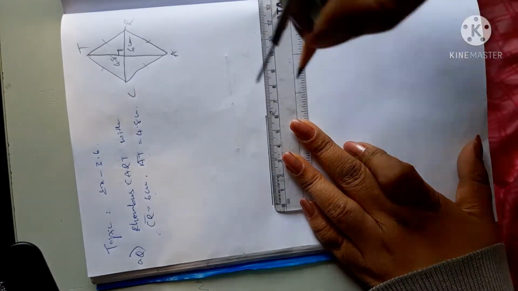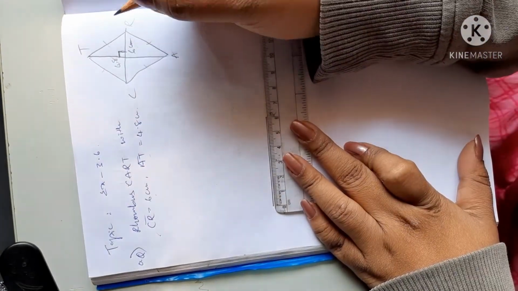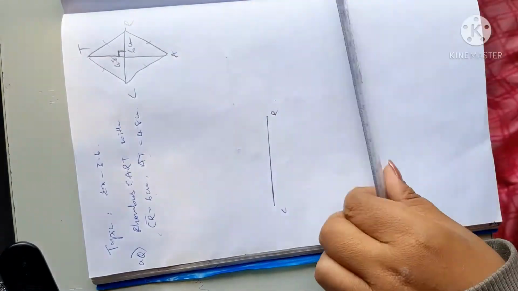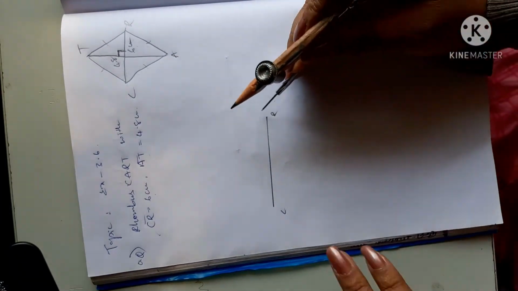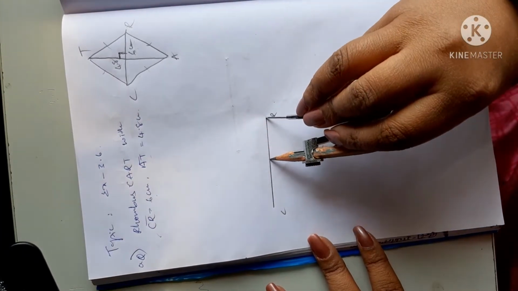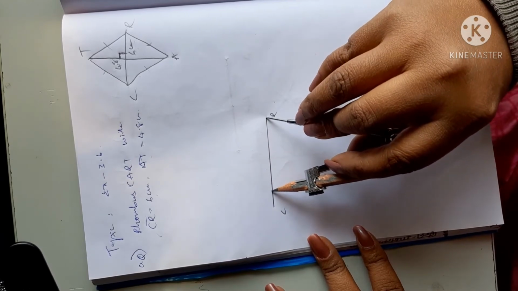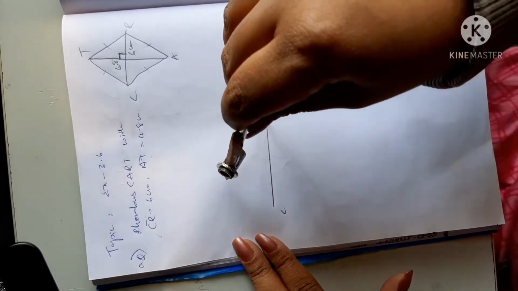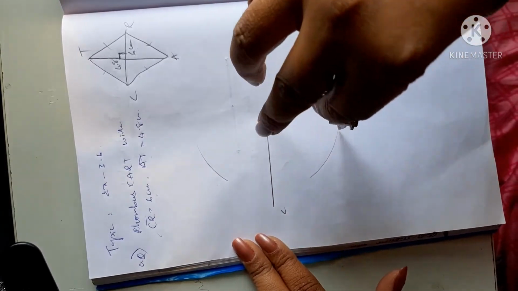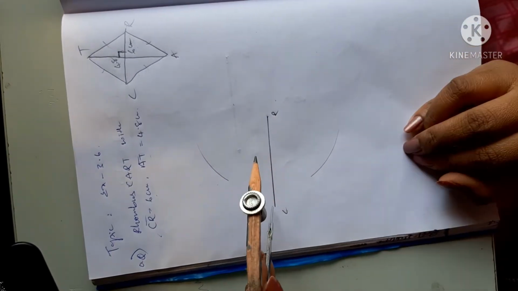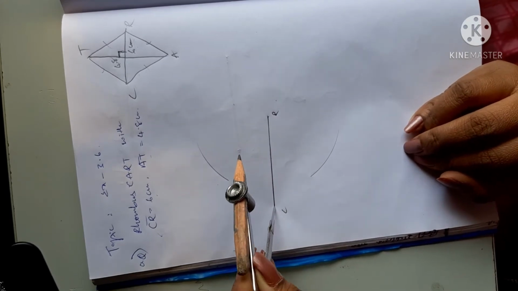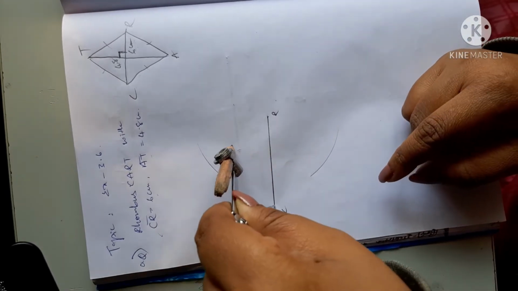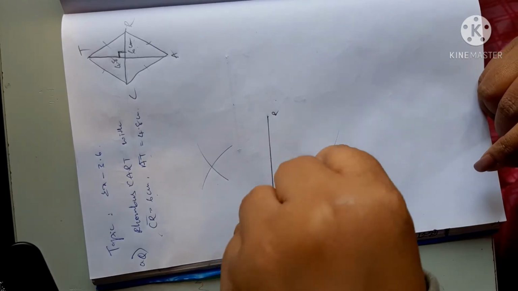Perpendicular bisector is nothing but making 90 degrees. So with the compass you need to do that. How to do? Take more than half. Approximately half is this. I am taking more than half. Now draw an arc on top and bottom. The same, by making C as a center. Don't change the radius. With the same measurement, draw another arc on the top and bottom.